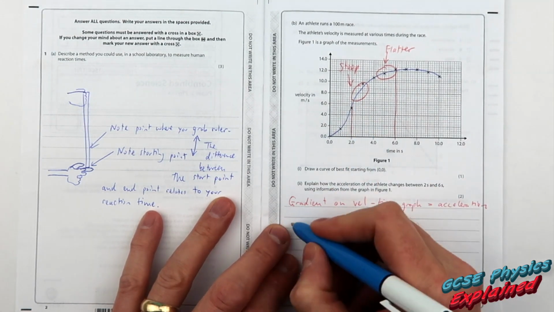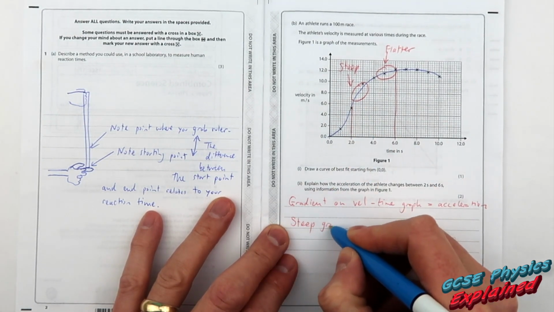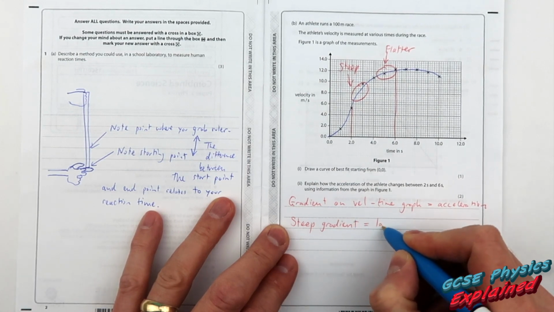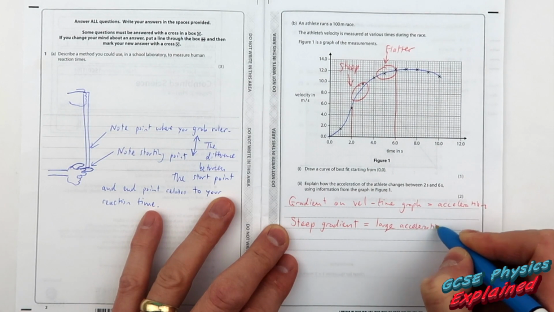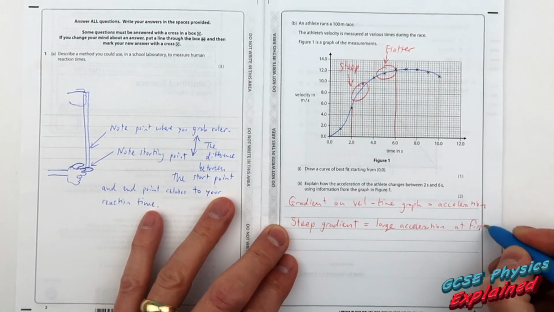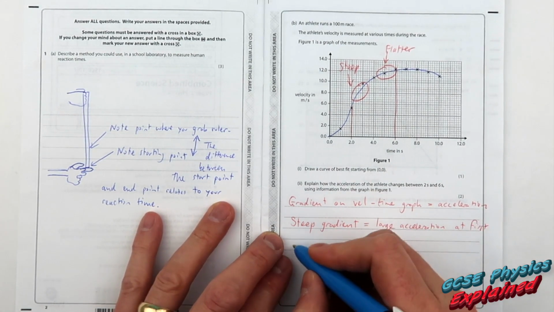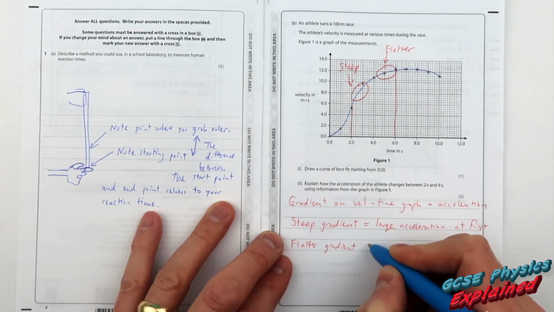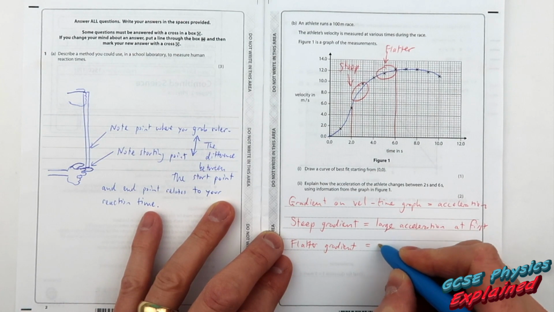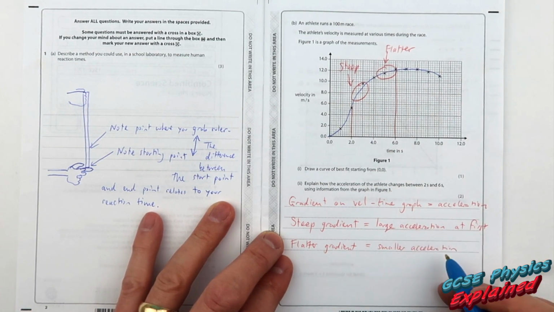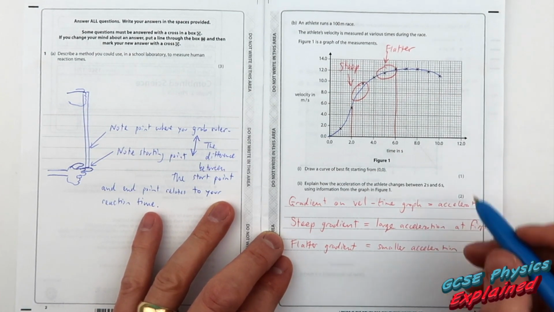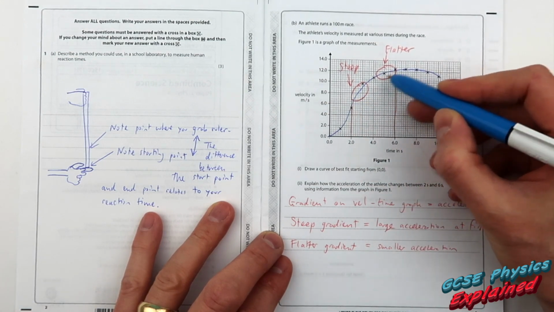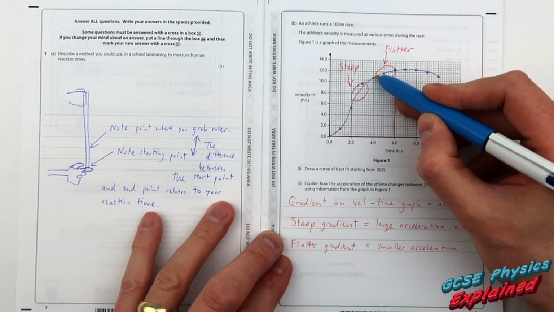So steep gradient, it was large acceleration at first, and then flatter gradient equals smaller acceleration. We still know that they are accelerating because the velocity, even at this flat part, is still getting bigger.